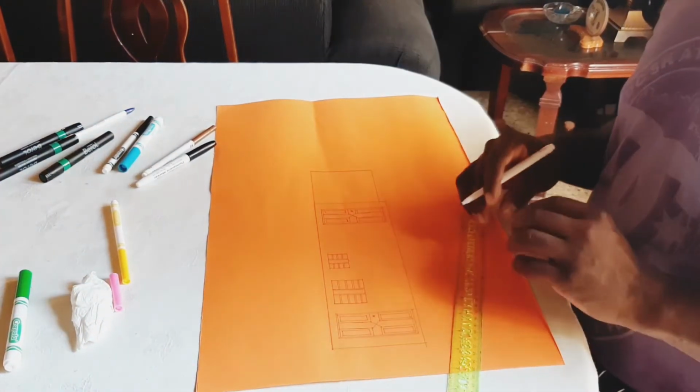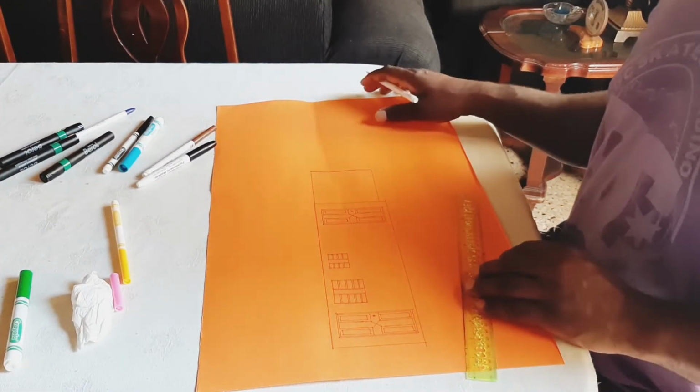Alright, so we're finished with the design for both doors. We're going to move on to the garage.